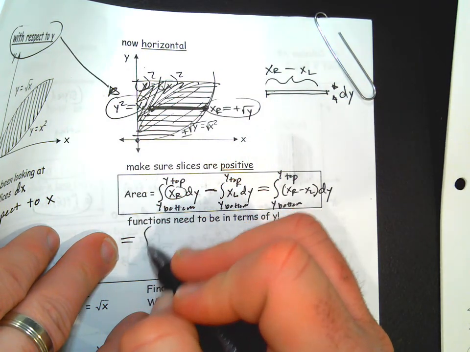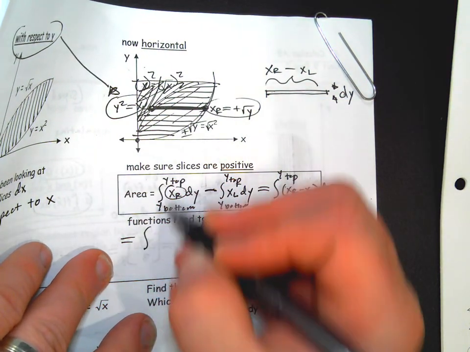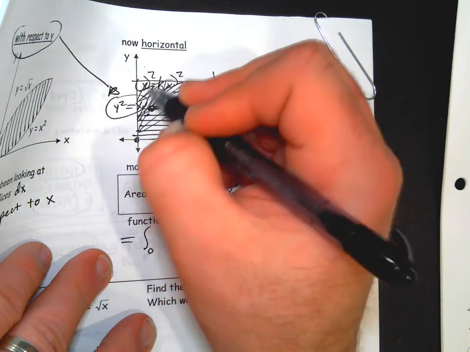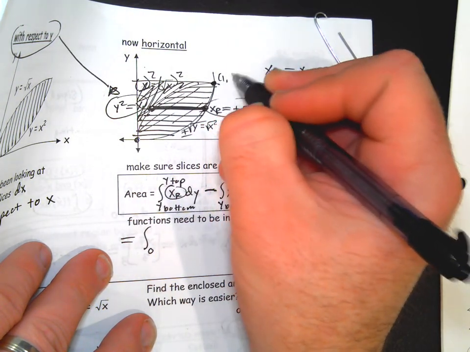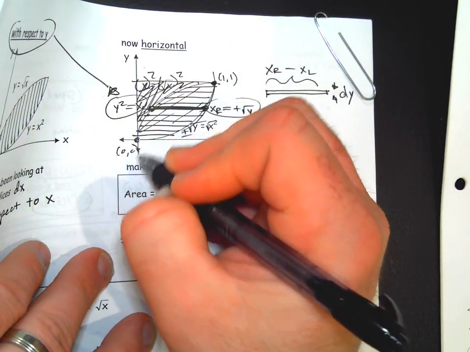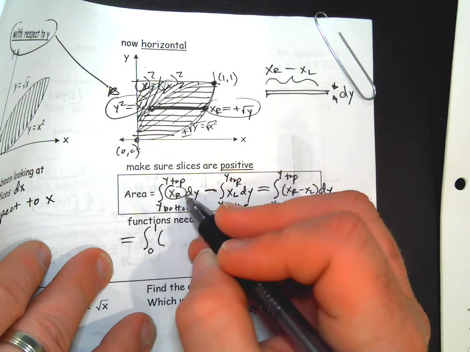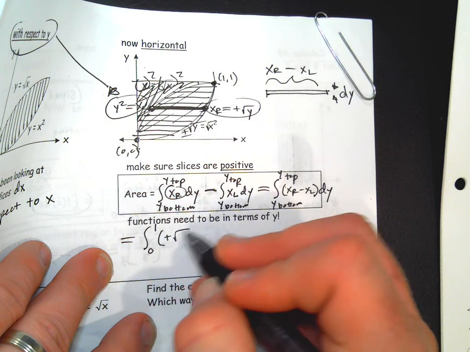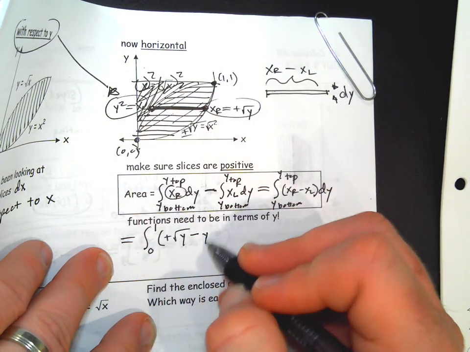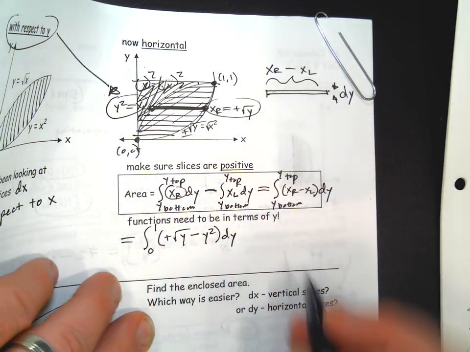So if we're going to do this problem, y bottom is 0, y top is the y coordinate here, which is 1. And we could do x right, which is the positive square root of y, minus x left, which is y squared. And we're going to integrate with respect to y.